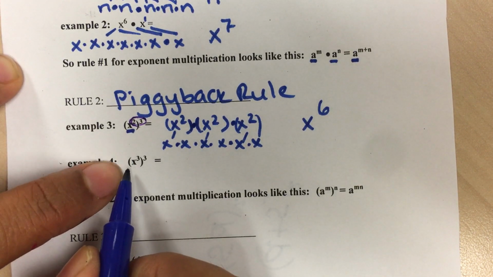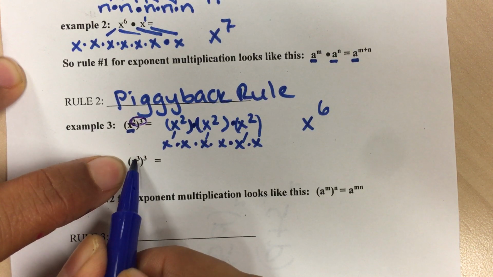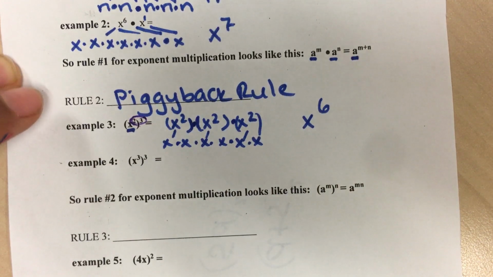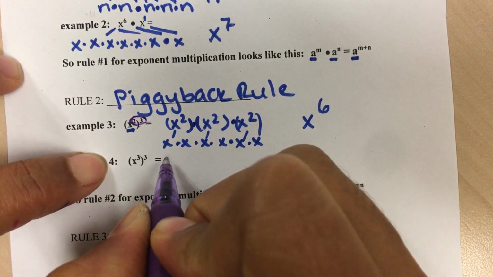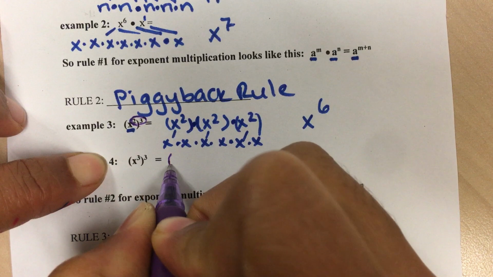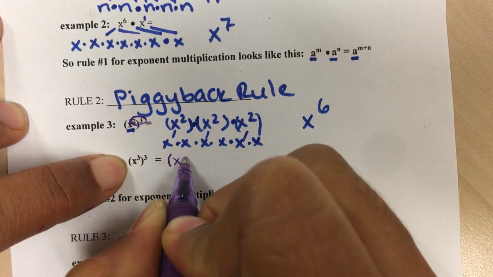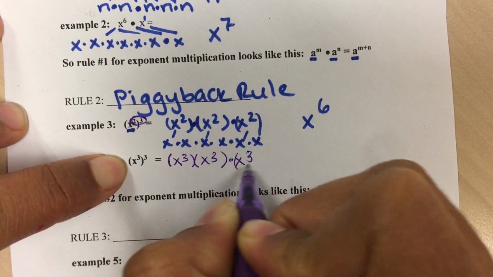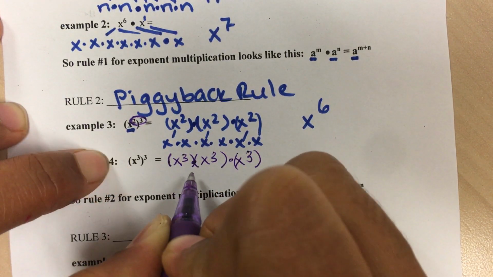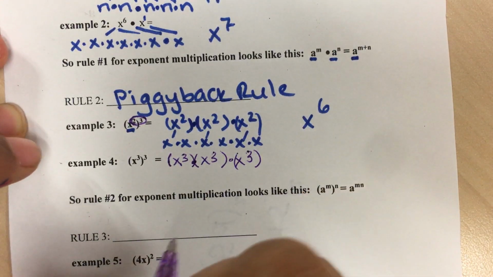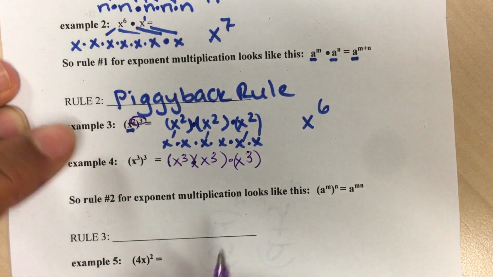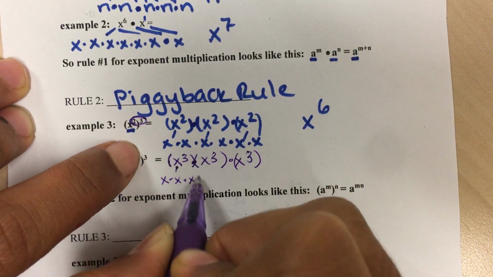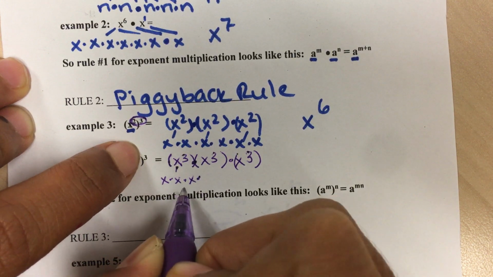Let's try another one. X to the third power, or x cubed, to the third power. Once again, expanding it all out, it gets kind of ugly. We don't have to do this every time. I'm just showing you why these rules happen in case you forget how they work. So x to the third times x to the third times x to the third. Sometimes I forgot to put my times in the middle, but it doesn't matter because with or without the dot, it's the same thing, but some people get confused. Okay, here we are. X times x times x. That's what x cubed means. Let's put our times in the middle. Everything's attached by multiplication here.